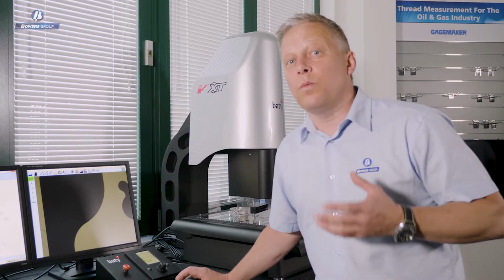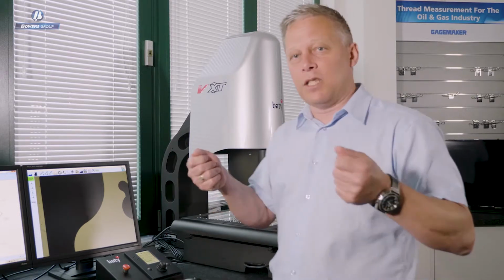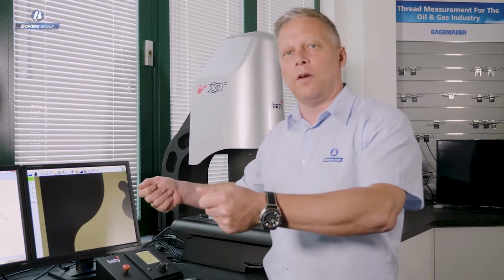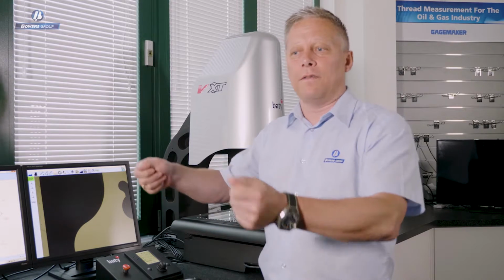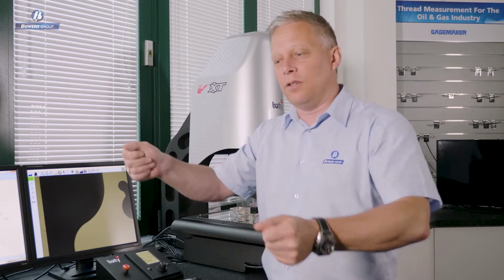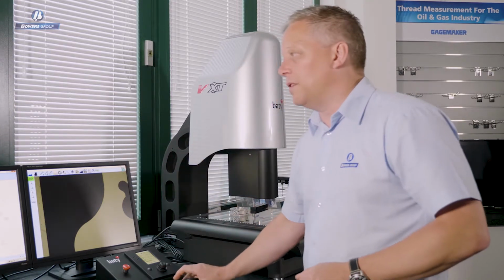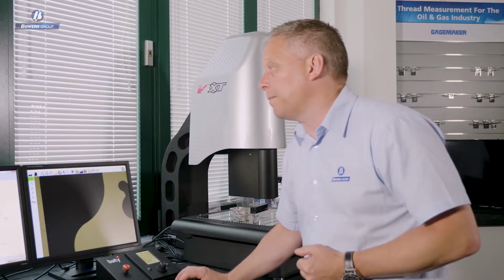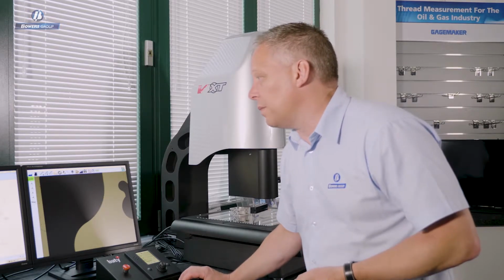Profile projector users would relate to this in terms of an overlay, the transparency that you would actually place onto the optical comparator to try and find a fit between the projected image and your drawn image. The DXF is basically an electronic version of that. So let's bring in a DXF of that shape.